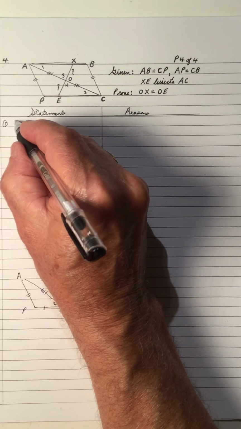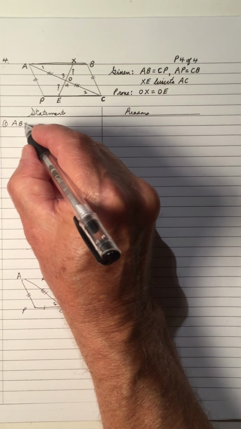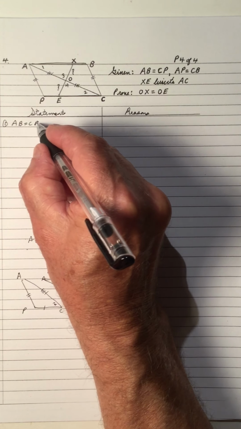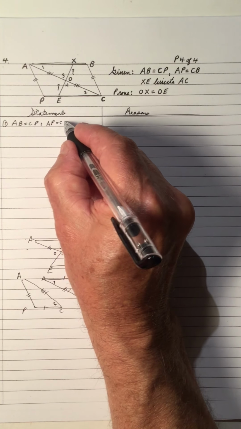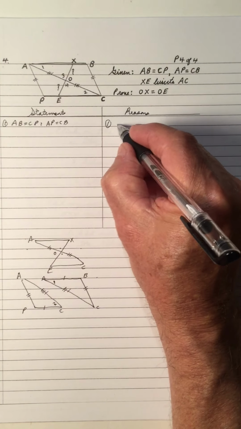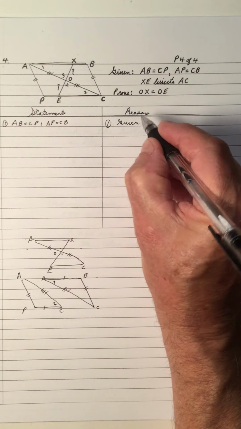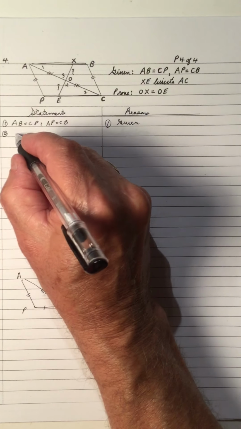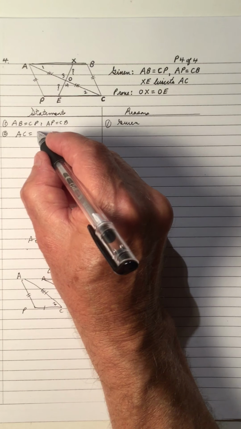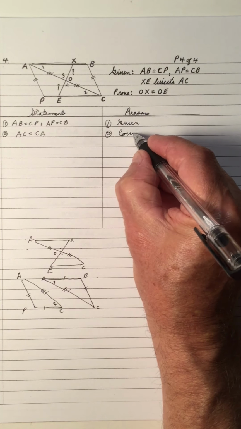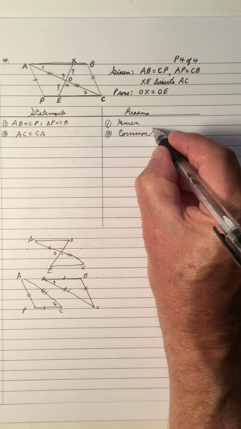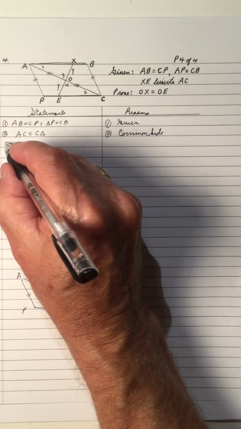And we'll put AB equals CP and AP equals CB. We'll put that all in one because we're going to use those in the large triangles. So AC is equal to CA, common side.